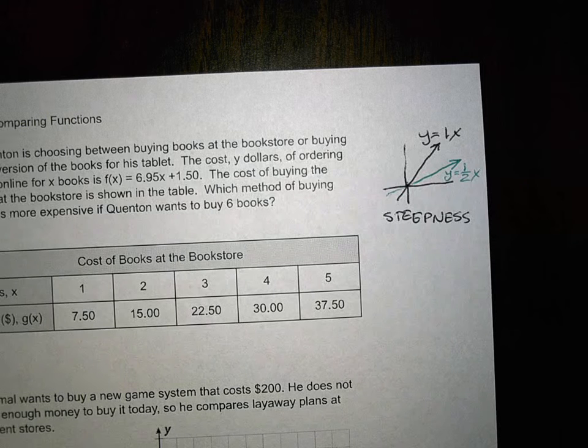Often, when we compare functions, we're going to compare things like the steepness of the function. We might describe other things about the function. One's linear, one's nonlinear. One's proportional, one's non-proportional. One's steeper than the other. Much funner than the other.